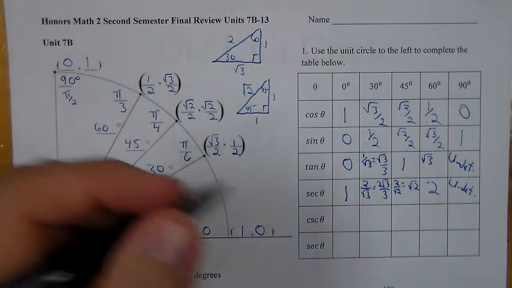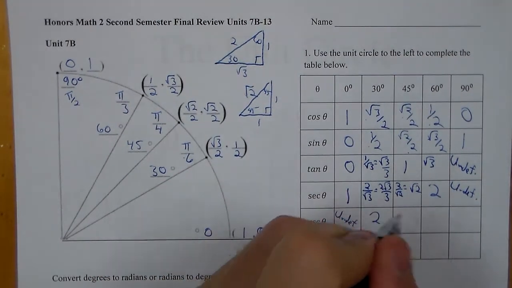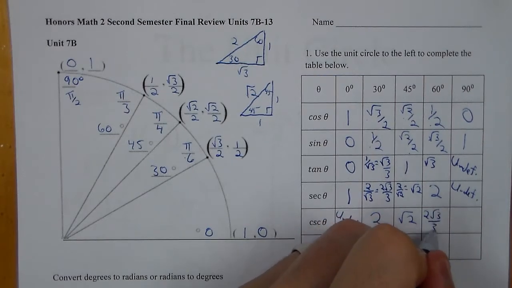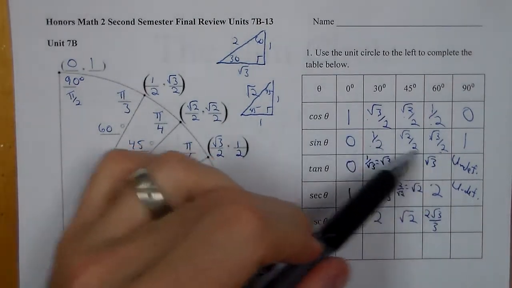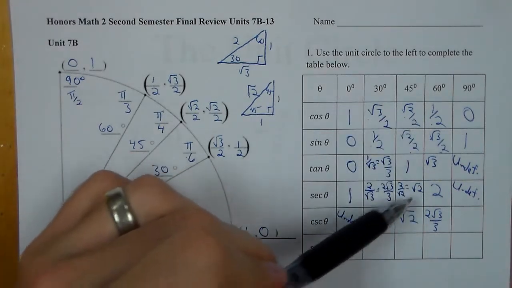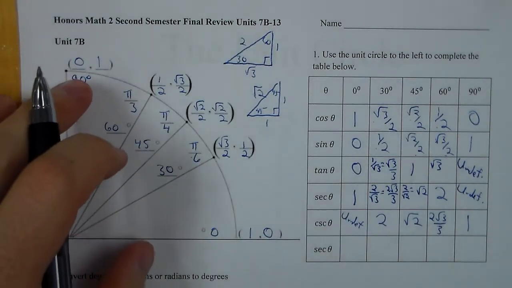For cosecant, that's the reciprocal of sine, so that starts out with undefined. Then we go 2, root 2, and 2 root 3 over 3. And that's from taking the reciprocals of the sine values. It's the same pattern as the ones we had before, they're just reversed, if we notice that. And then last, the reciprocal of 1 is 1.